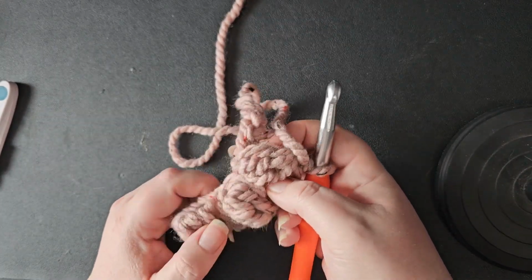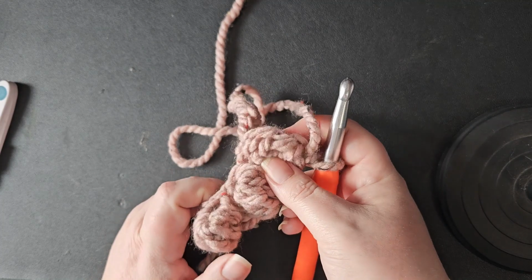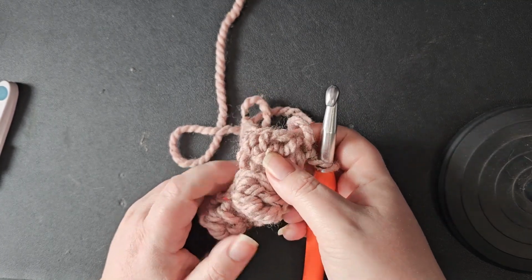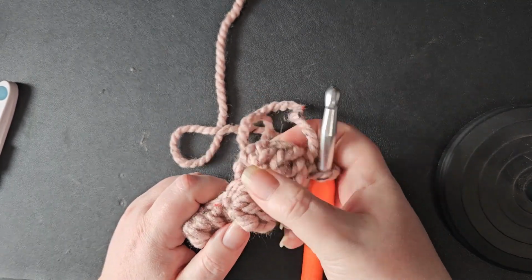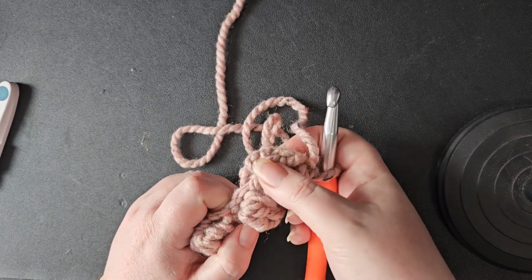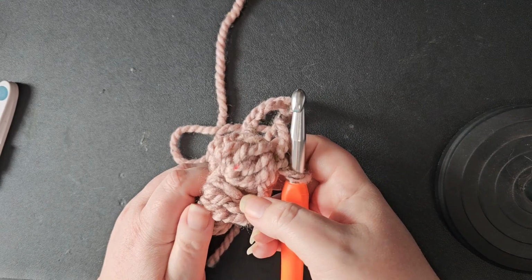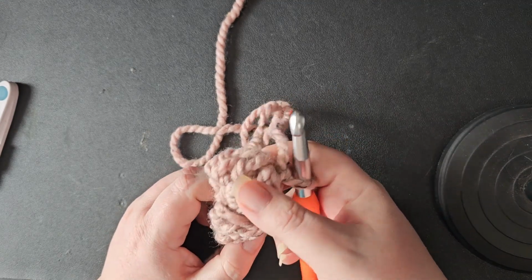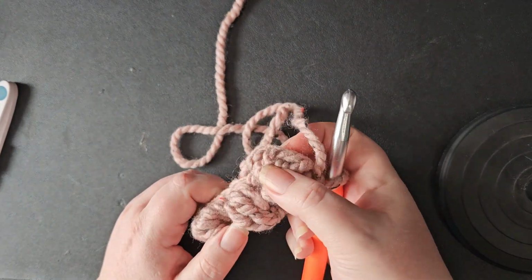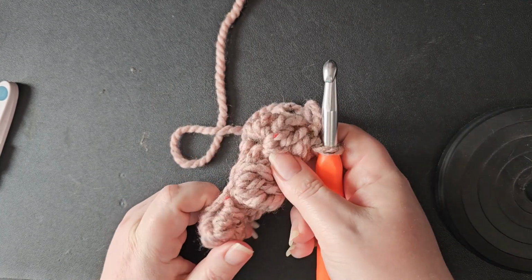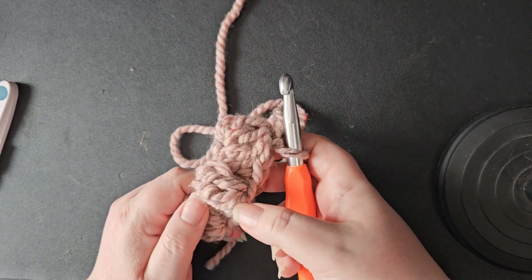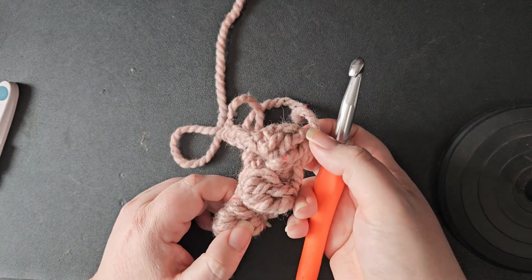So that'll be us for today. Next time we will do the puff stitch, which is very similar, but it's essentially incomplete half double crochets or half treble crochets, so works a little bit differently, but kind of the same idea as the bobble stitch. They're very similar stitches in the way they're worked, but you can't deny they give a good effect.